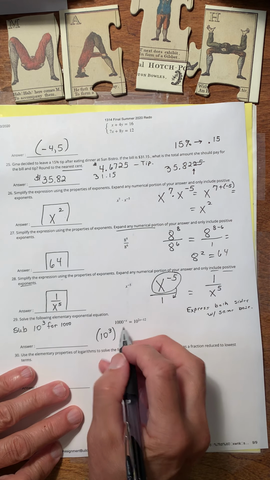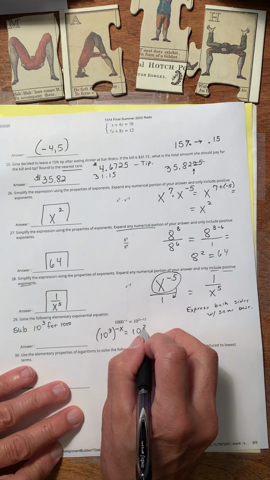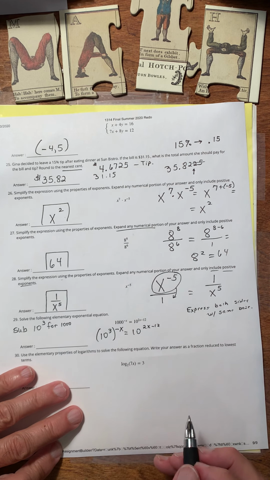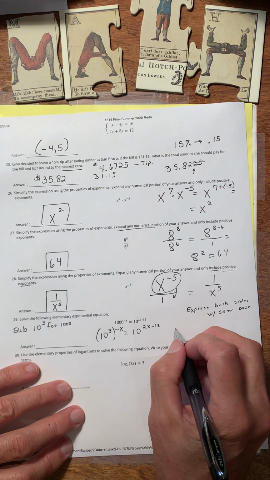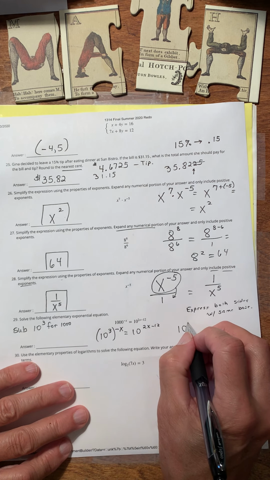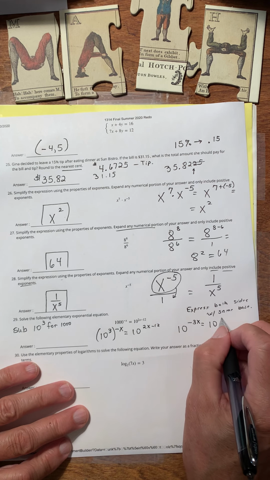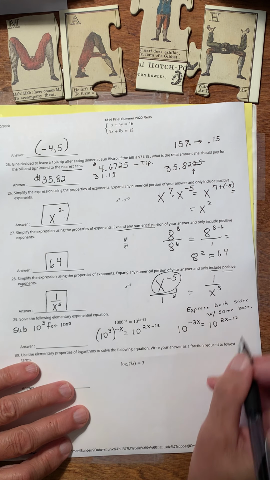Don't forget it's 1,000 to the negative x equals 10 to the 2x minus 12. That gives me 10 to the 3 times negative x, negative 3x, equals 10 to the 2x minus 12.